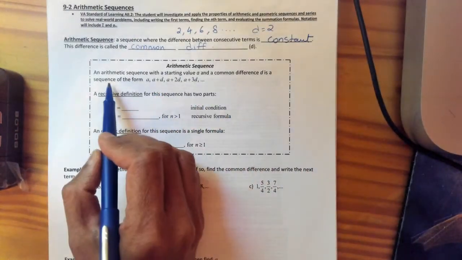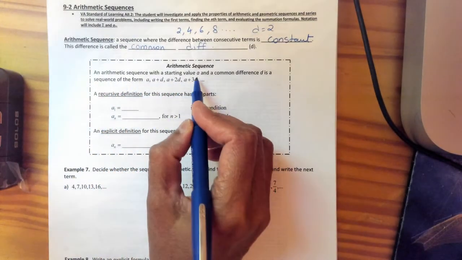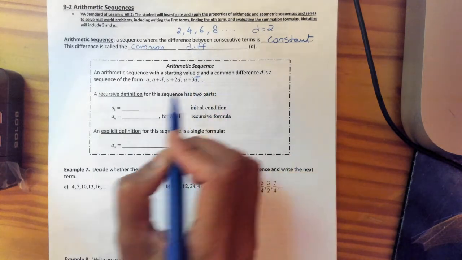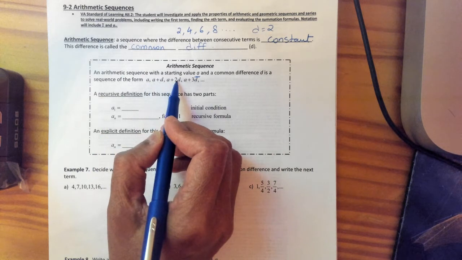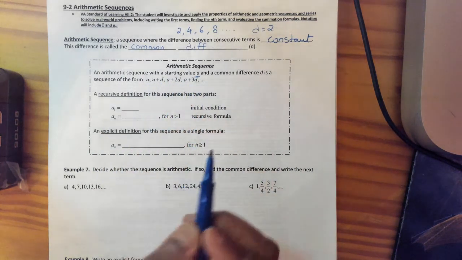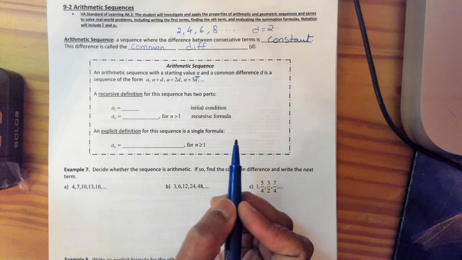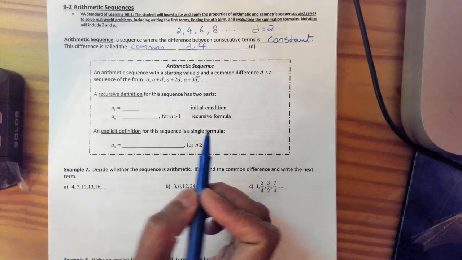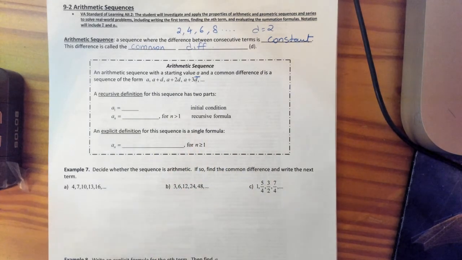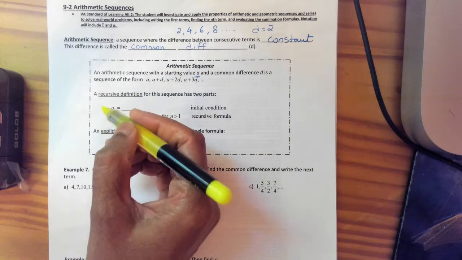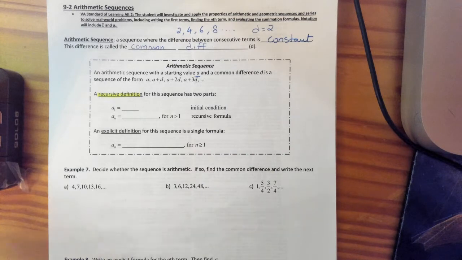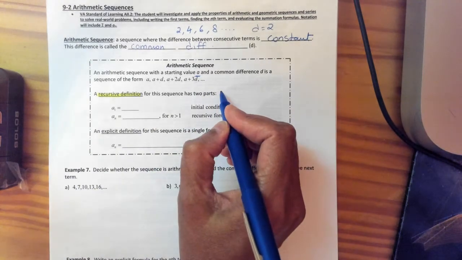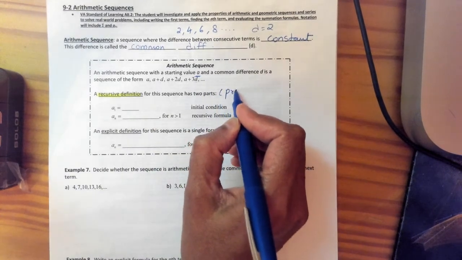If you look at an arithmetic sequence with a starting value of a, and every other term you're adding d, this will be a, this will be a plus d, this will be a plus 2d because you're adding d to this, and then another d, so this becomes a plus 3d. If you look at the recursive definition, and we spoke about recursive and explicit definitions in the previous pages, the recursive definition depends on the previous term.